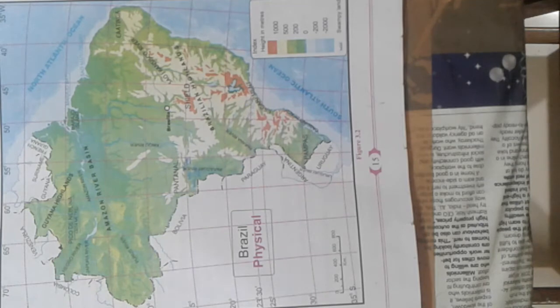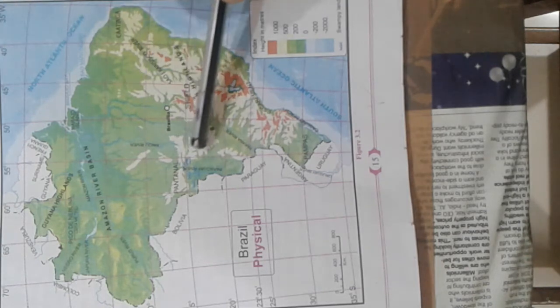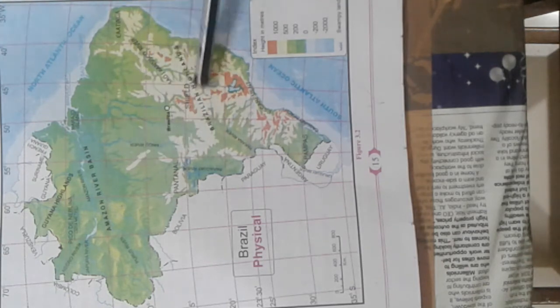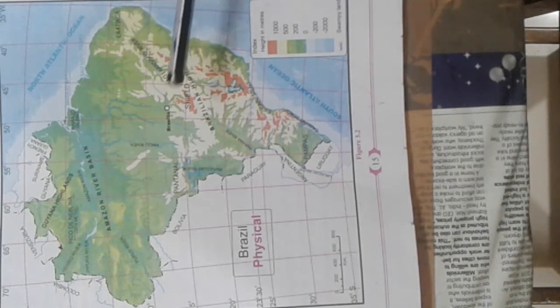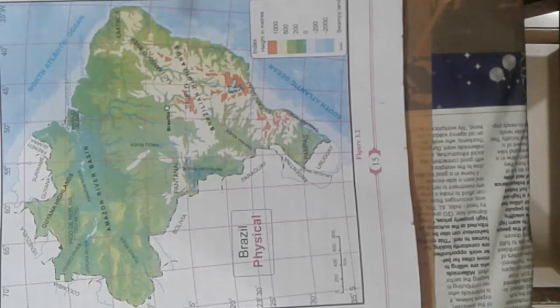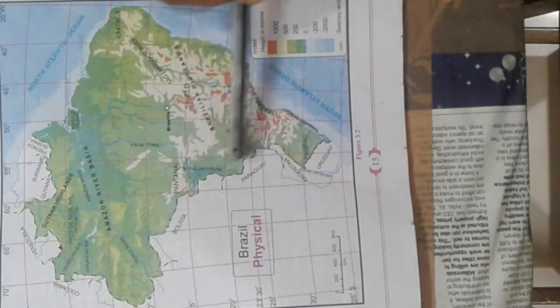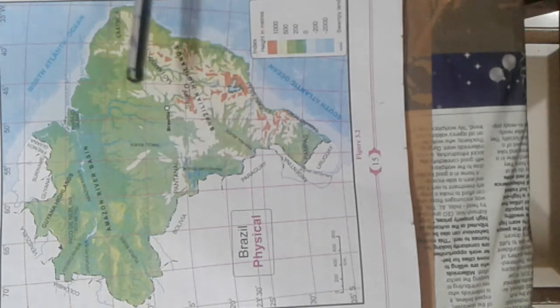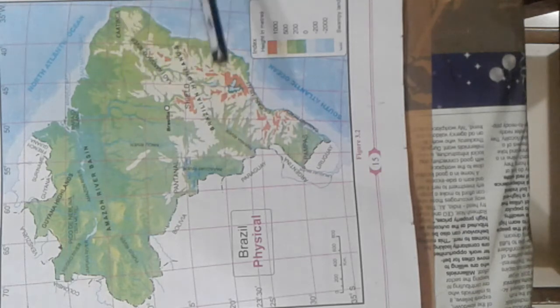Then the next question. What do the isolated regions shown in yellow indicate? These regions are isolated. Okay, these yellow regions, isolated regions. Now what do they show? They show that they are plateaus. Okay, so they are plateaus.